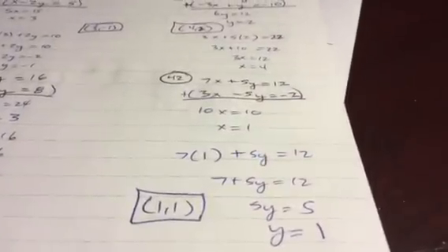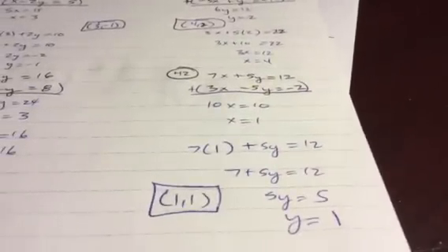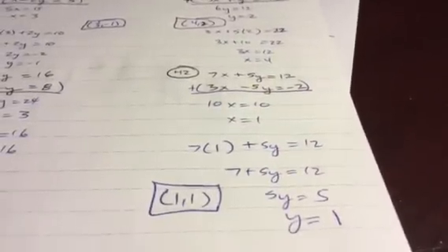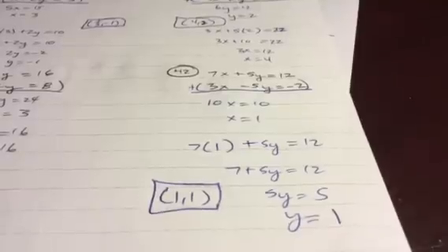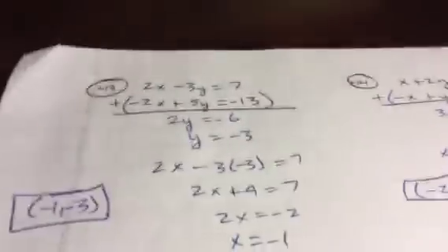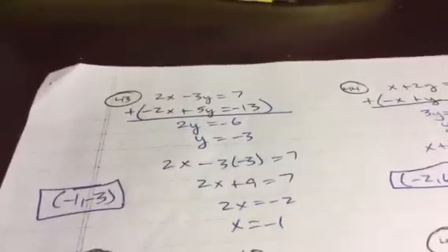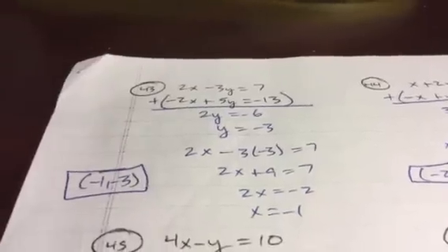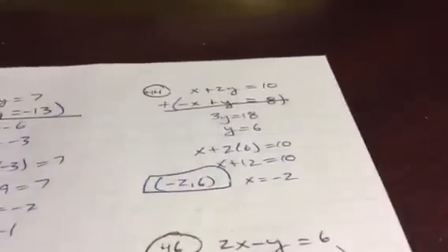42, folks, the y's are opposite. Add the equations together. You get 10x is 10, x is 1. All right, and you're also going to get y is 1. So on the final 2 pages here, notice that the x's are opposite, so add the equations together. -3y plus 5y is 2y is equal to -6. Y is -3. Use the top equation. That's going to get you 2x plus 9 is 7. X is -1.